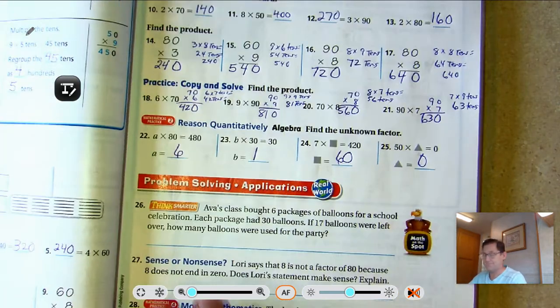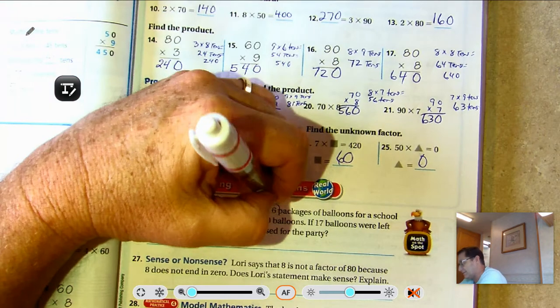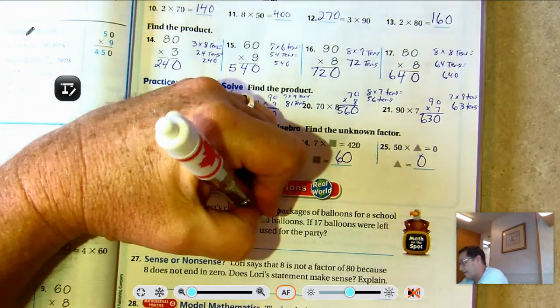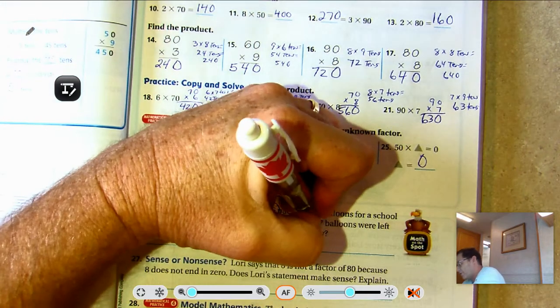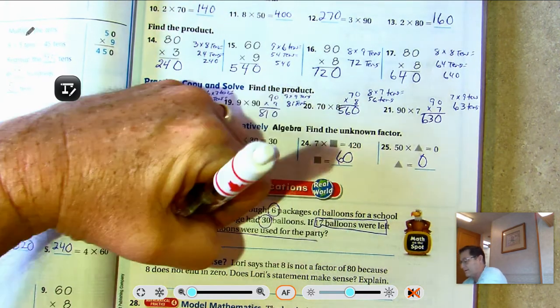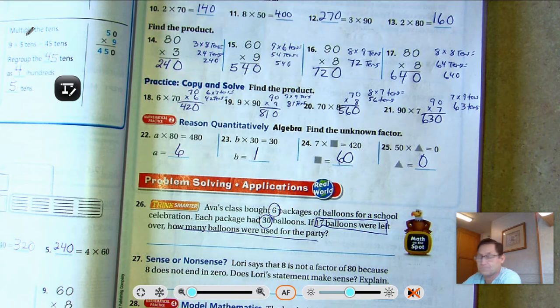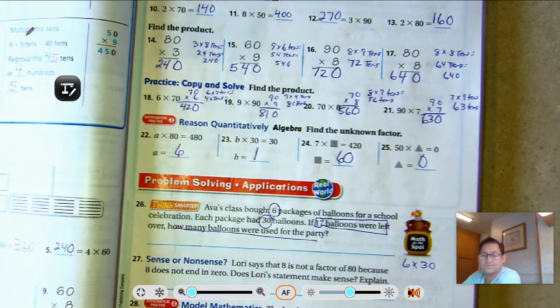All right, 26. Ava's class bought 6 packages of balloons for a school celebration. Each package had 30 balloons. If 17 balloons were left over, how many balloons were used for the party? Okay, so she bought 6 packages of balloons. Every package had 30 balloons. If there were 17 balloons left over, how many balloons were used for the party? So we have 6 packages of 30.